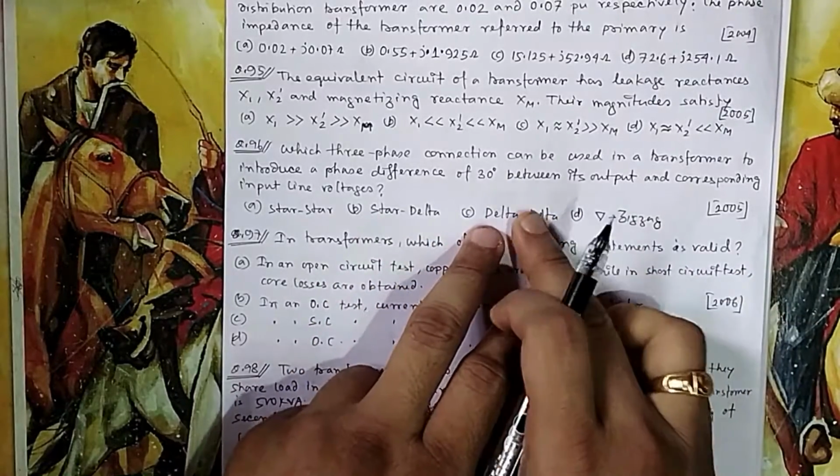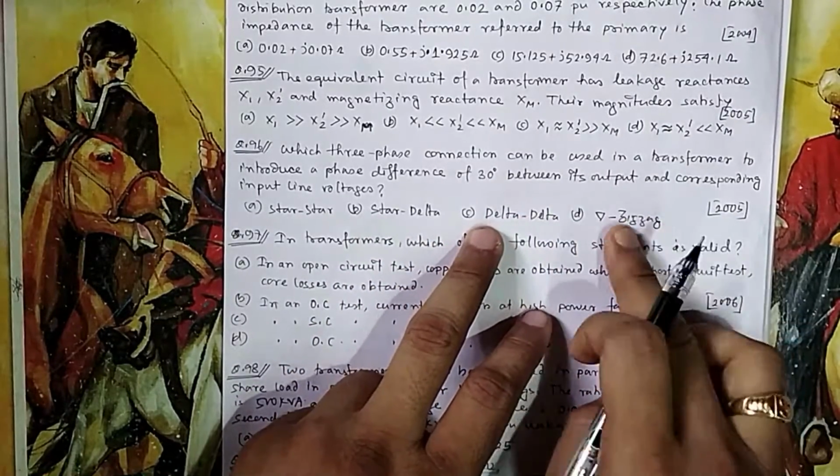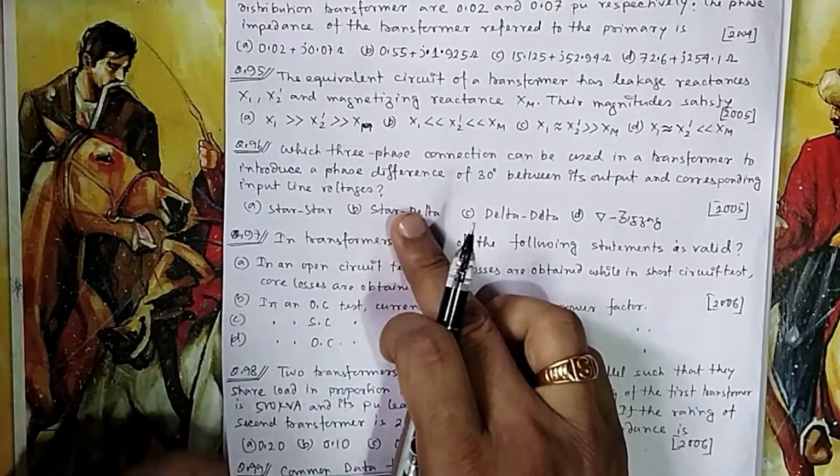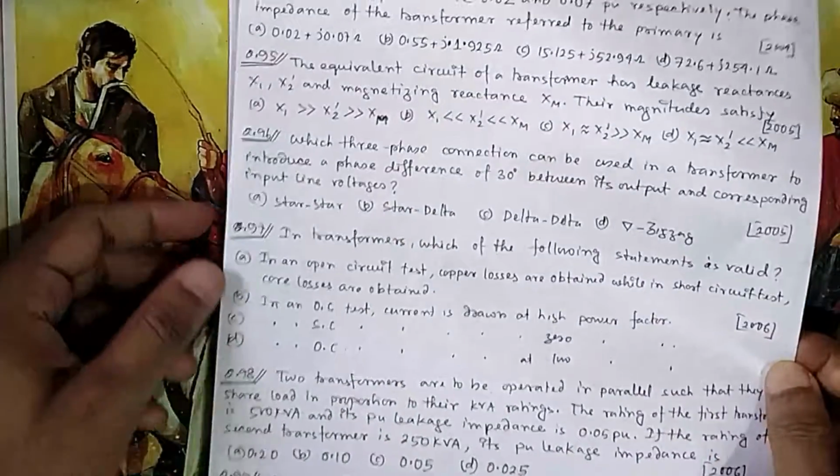Delta again can be either 0 or 180. Delta or zigzag, either can be 0 or 180. So this is always plus 30 or minus 30. It is always there. In star-delta there is a built-in shift of 30 degrees. So it is obviously option B.